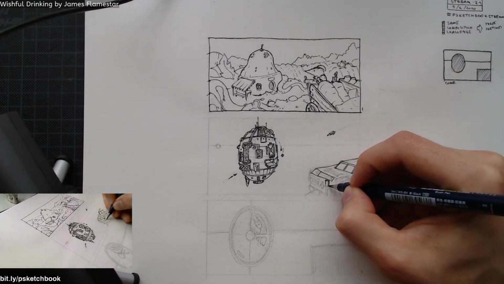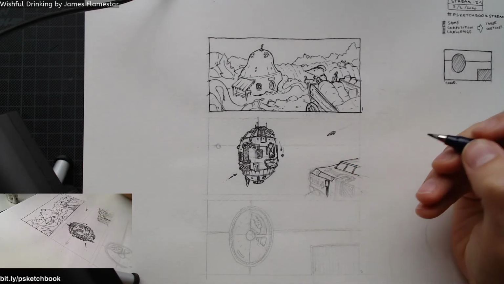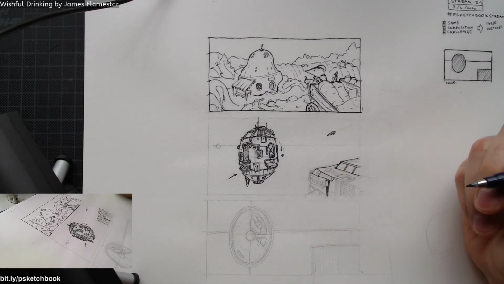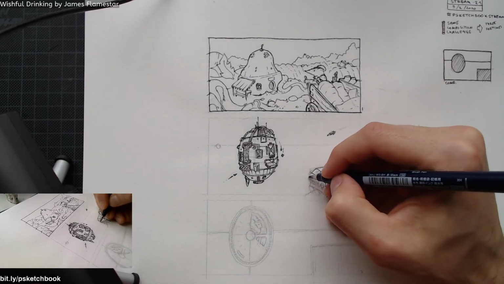And here again, I'm just randomly putting shapes just to add some complexity. Yeah, I know what you mean, Musk.